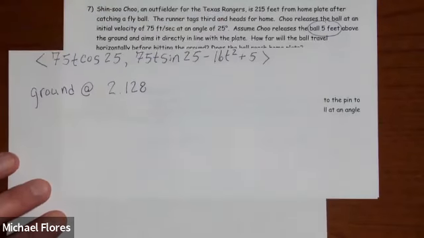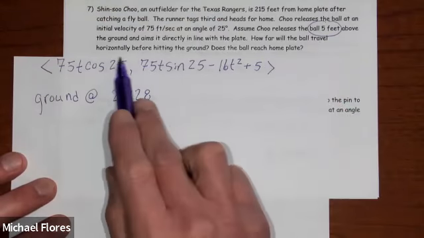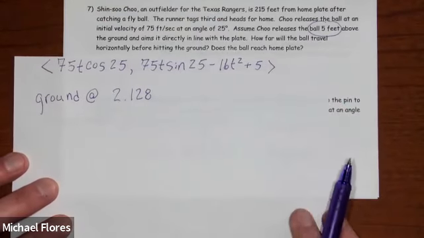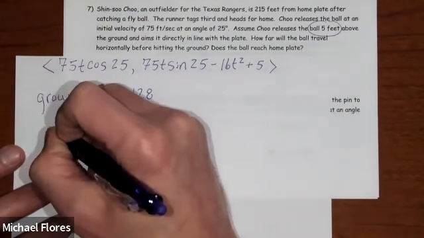Now that we know when it's going to hit the ground, we can determine how far the ball will travel horizontally before hitting the ground. So let's take our horizontal portion of our parametric equation here.